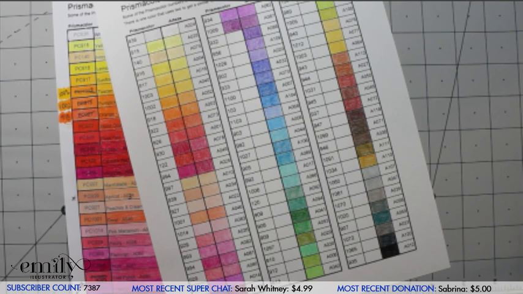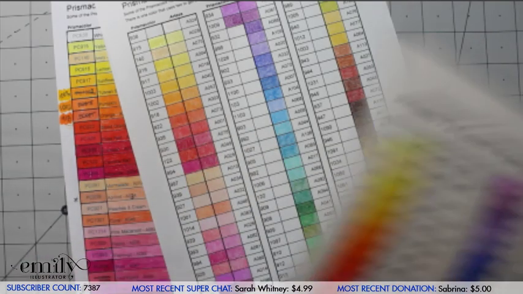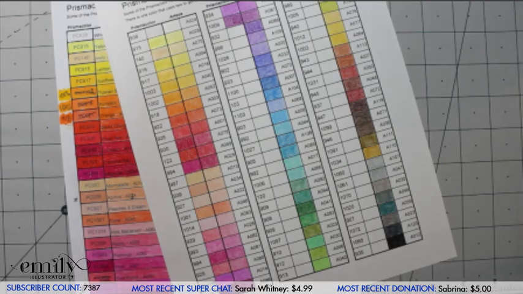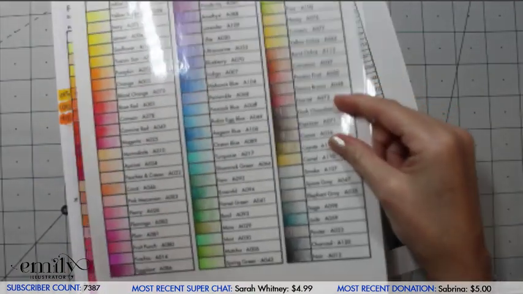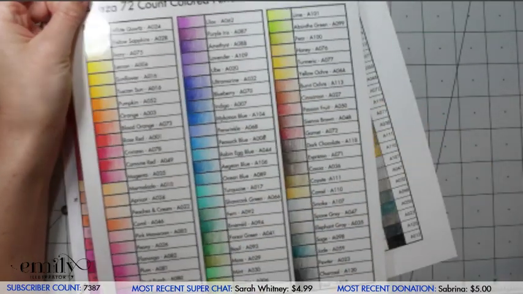Grab my charts here. Where did I put them? I just had them. Okay, well, it's in there. Oh, wait. Here it is. I found it. It was buried. I have way too many over here. I need to get them put in the book here. Let me find the Arteza one. Here we go. Okay, so this is the Arteza 72 count one. It's shiny because I laminate it. Makes it nice and hard.